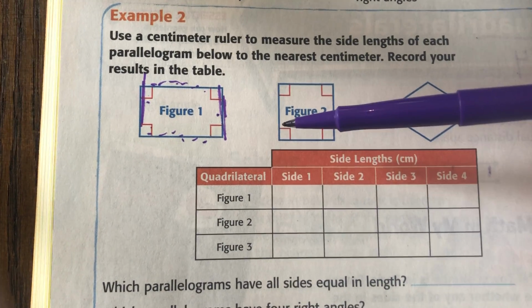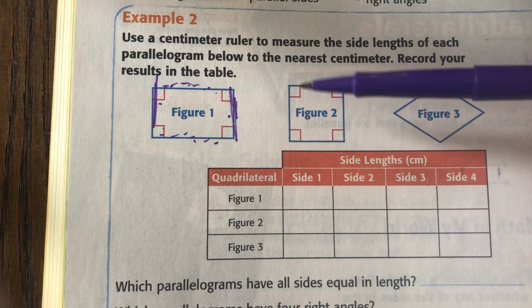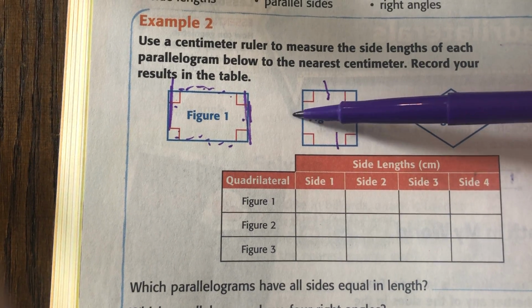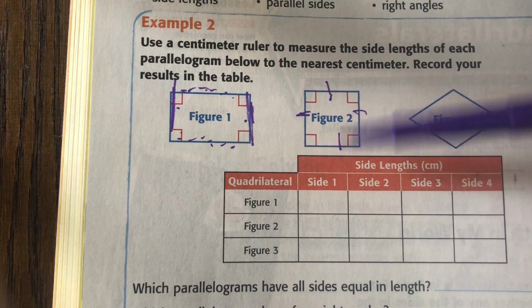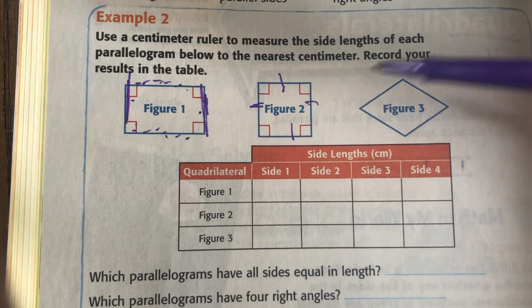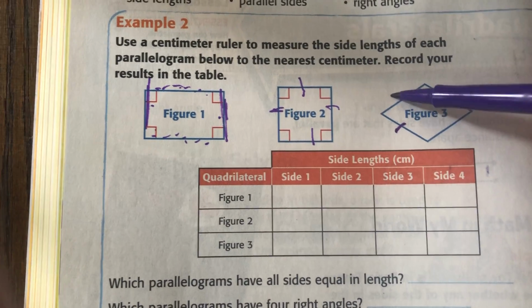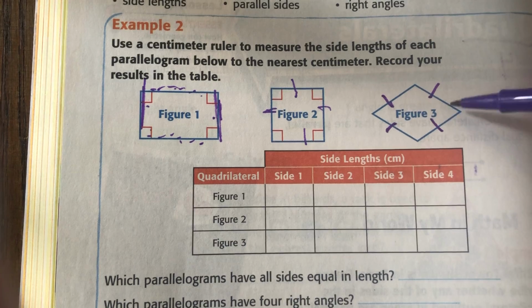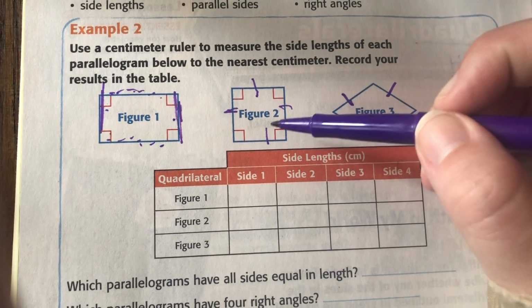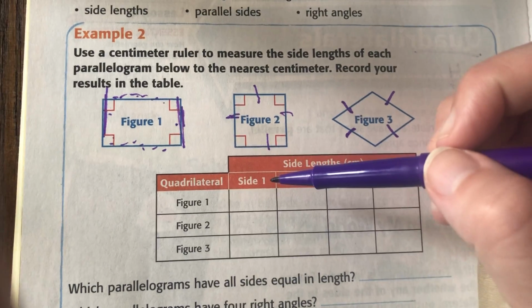This figure makes perfect squares on the corners, and every single side is the same length. Sometimes we draw a dash through it to show that it's the same length as others. Now this one has the same length sides. This side equals this side equals this side equals this side, but none of the corners are right angles. If they don't have a red square in them, you can't be certain they're right angles.